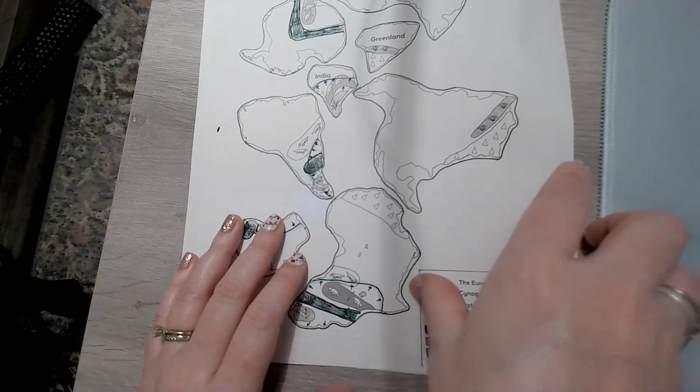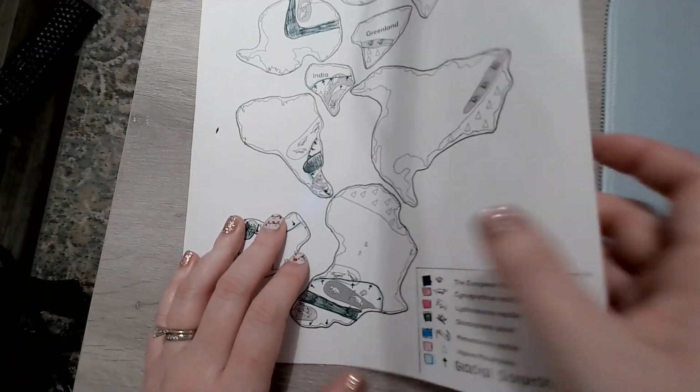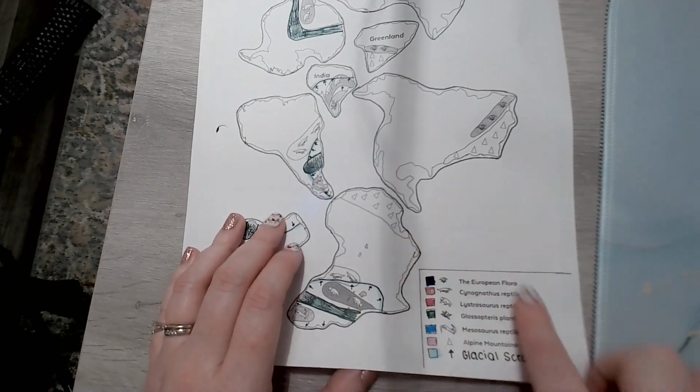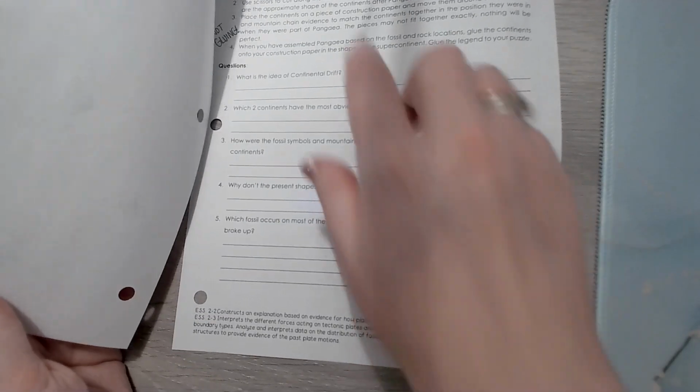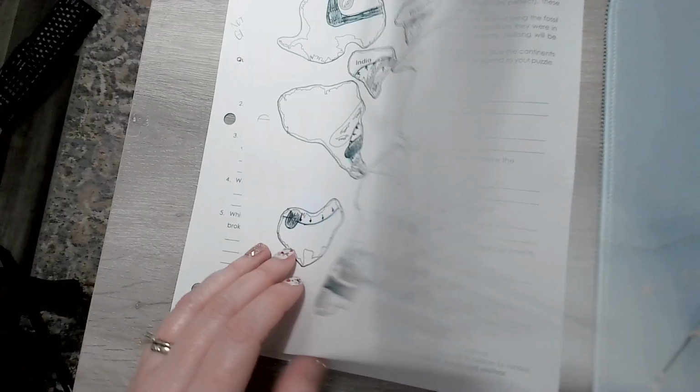So that would be good for me, but you need to color all of these, not just what I've done. Okay, so then using scissors, cut along the border.